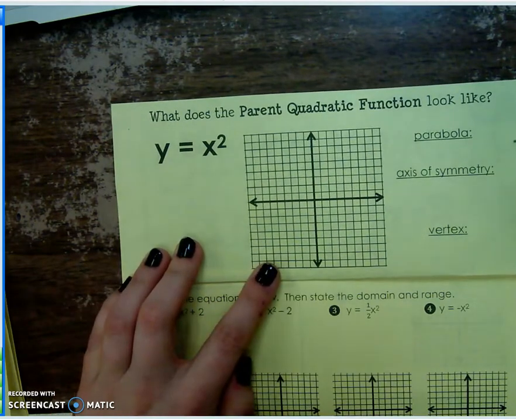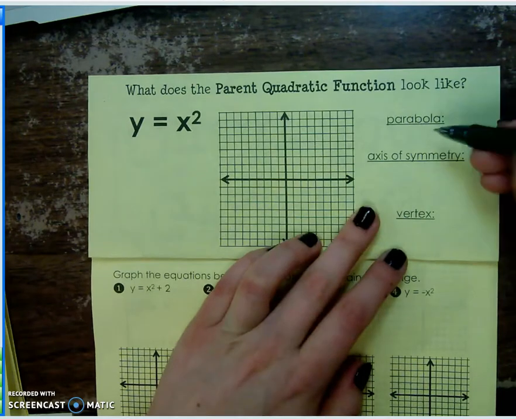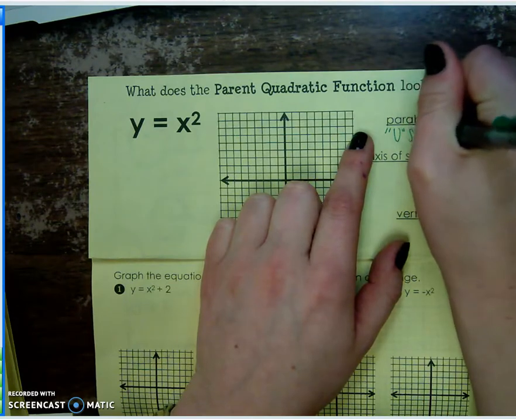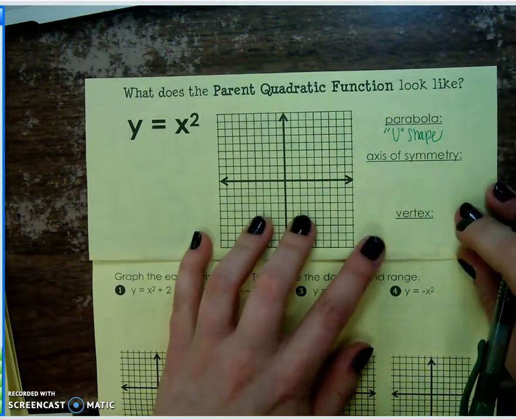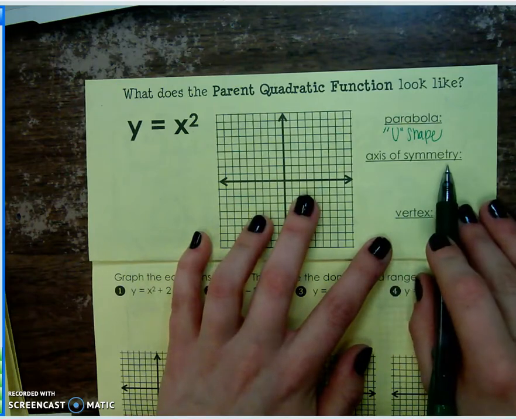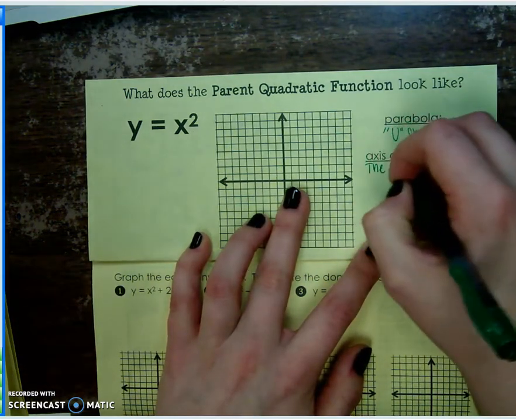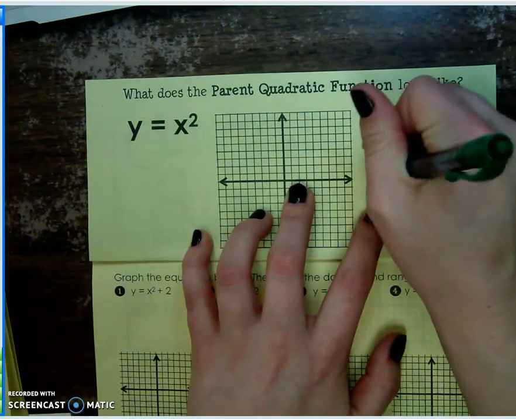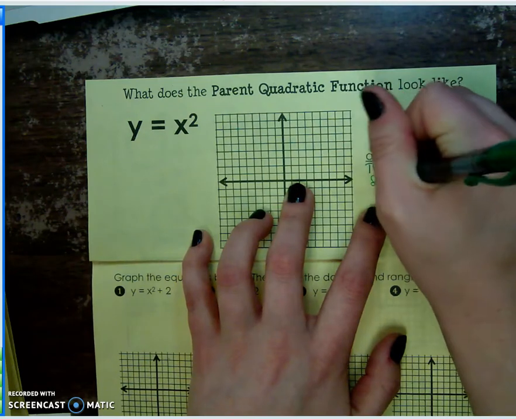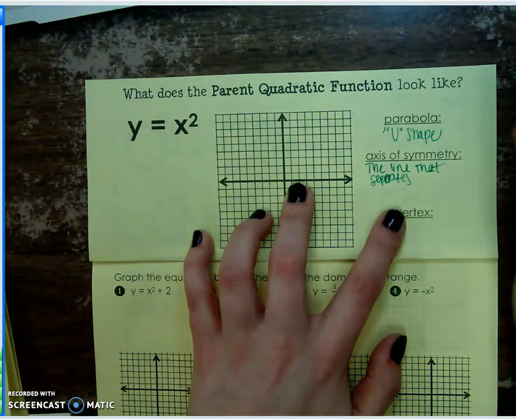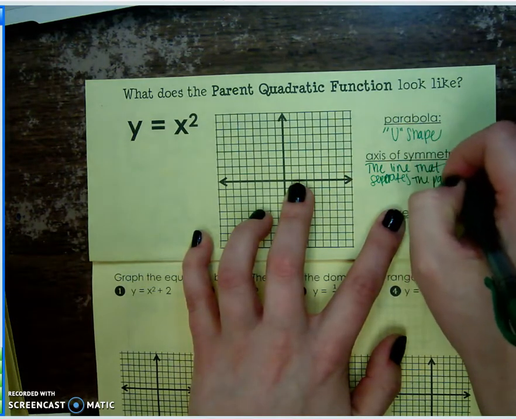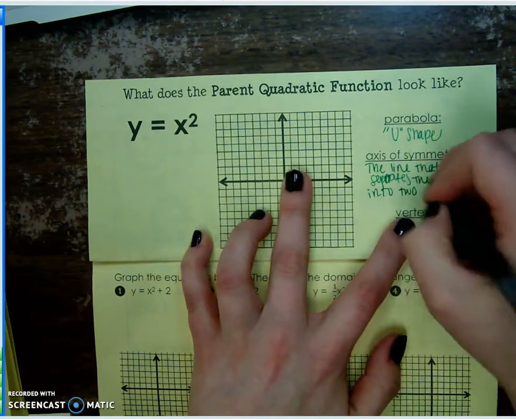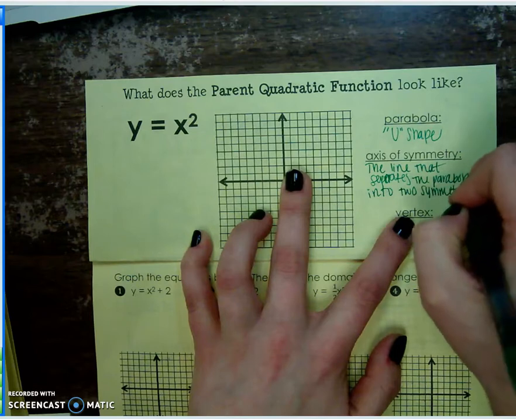There are different parts of the quadratic function. We have the parabola, which is the function itself. It is the U shape. That's what the graph looks like. We have the axis of symmetry, which is the line that separates the parabola into two symmetric parts.